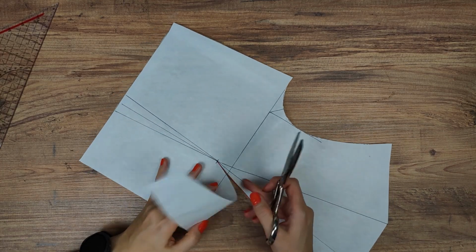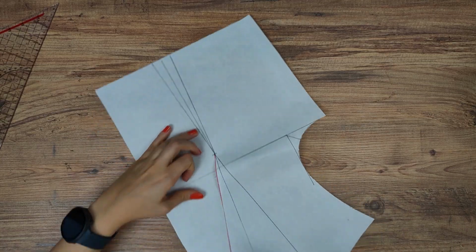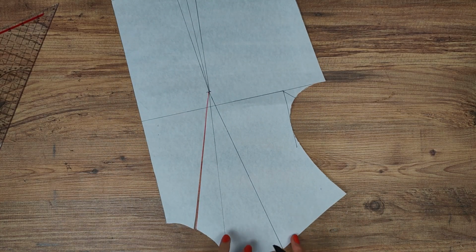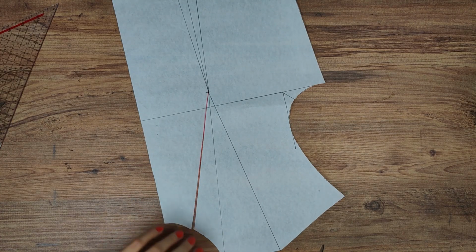Okay, bust point. Close the original bust dart and secure it with tape.